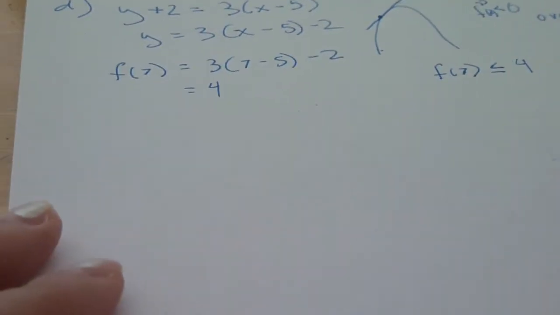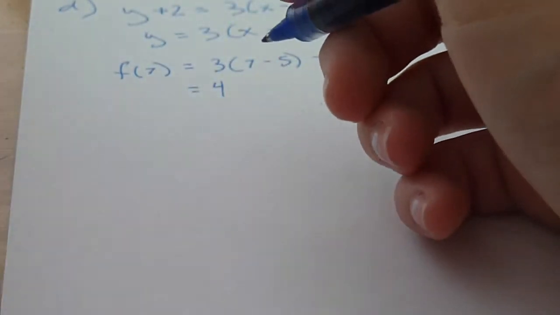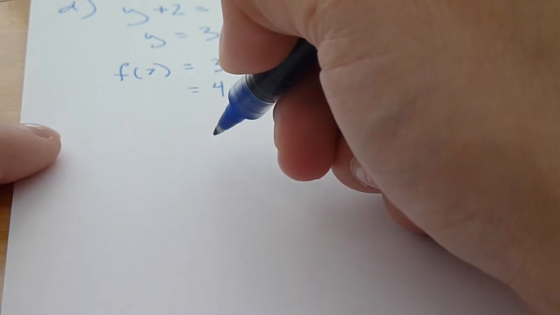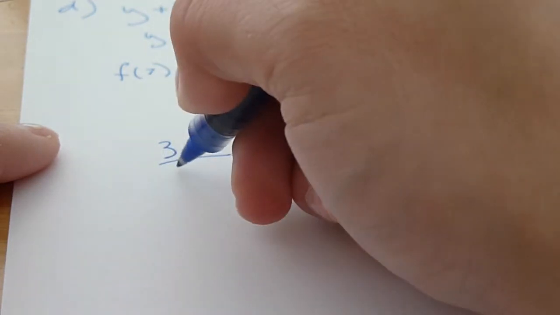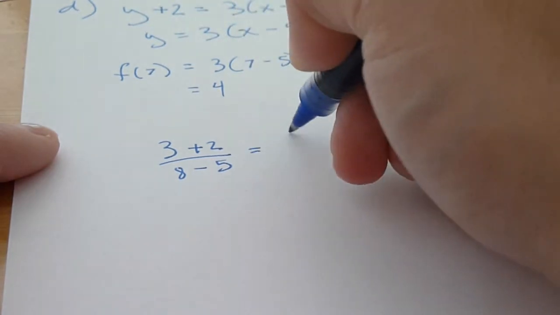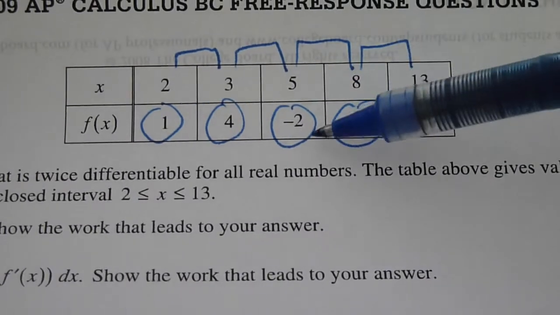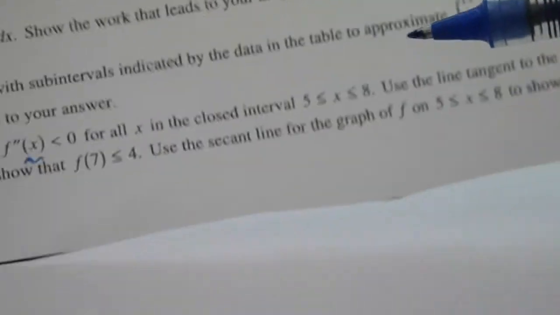Okay, so we're going to use the same methods we used in part A, and we are going to do y2 minus y1 over x2 minus x1. That will get us 5/3. Again, we just pulled those values from 5 and 8 right here, because that's our interval.